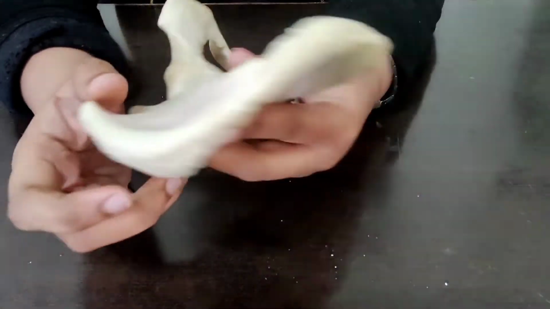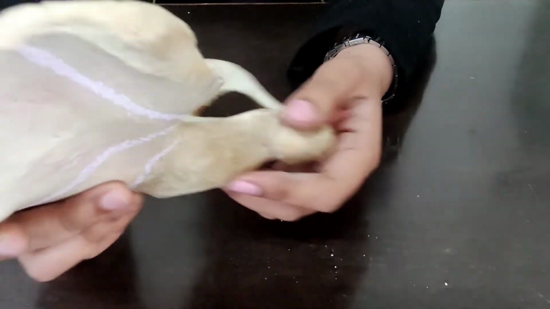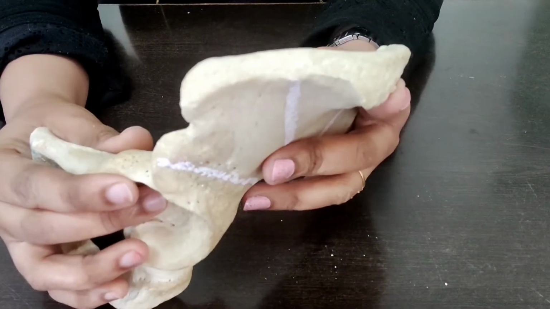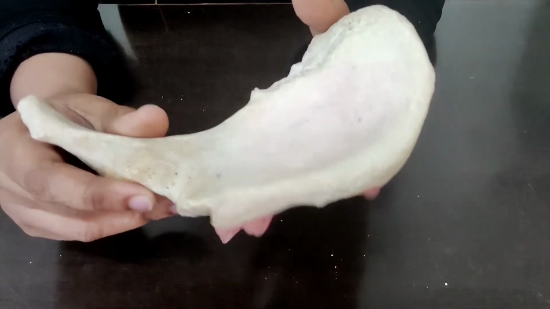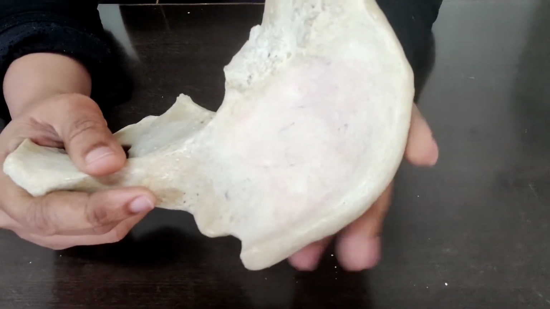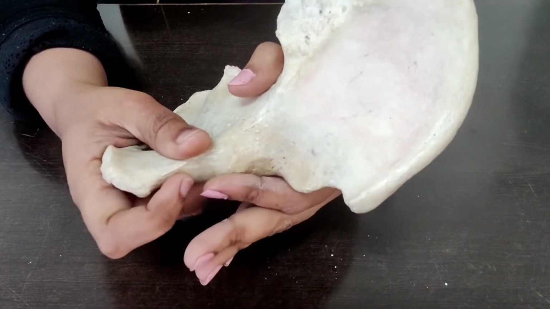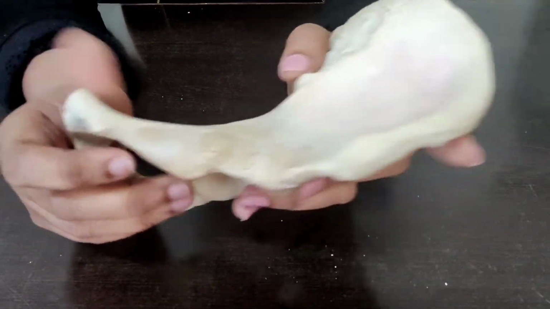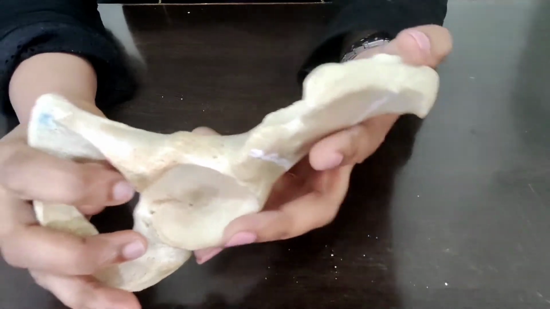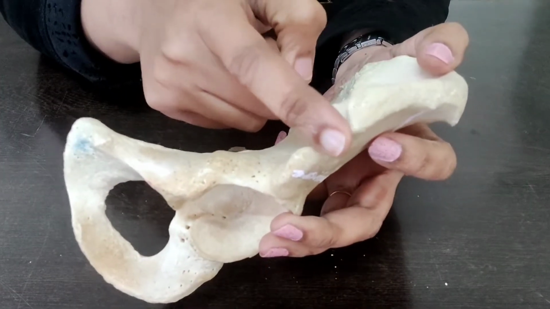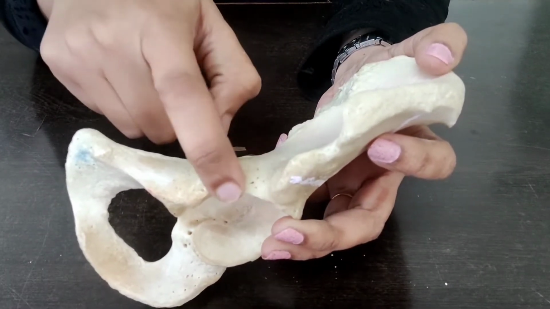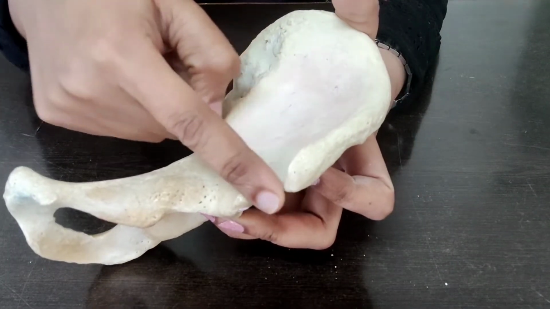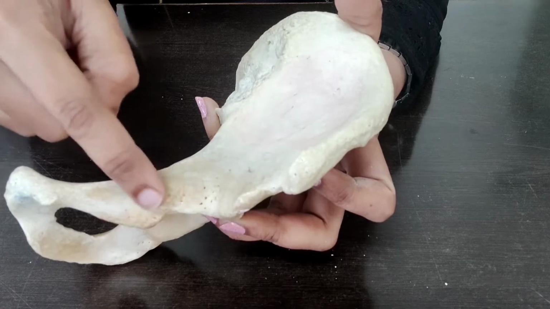Here I would like to discuss the anatomy of the ilium. So this expanded part is your ilium. It has two ends. This is the upper end and this is the lower end. It has three borders. First is the anterior border. This is the anterior border extending from the anterior superior iliac spine up to the iliopubic eminence.